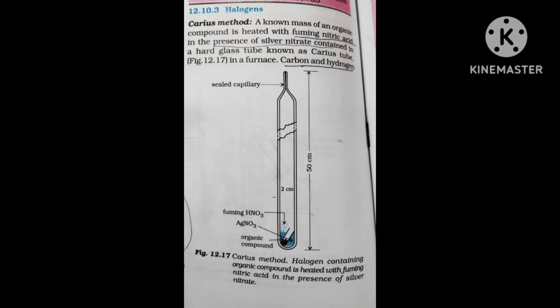Actually the reaction is simple. I already discussed it during qualitative analysis. In estimation, generally, the test reaction will be the same as what we discussed in qualitative analysis.